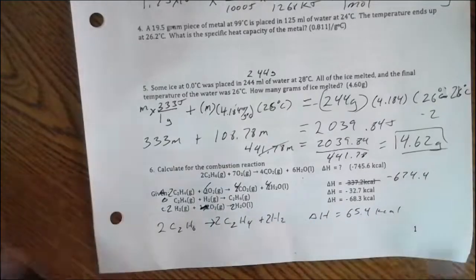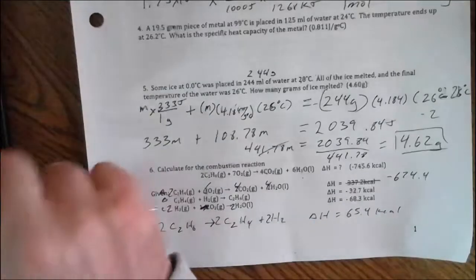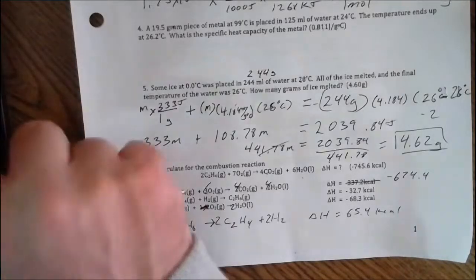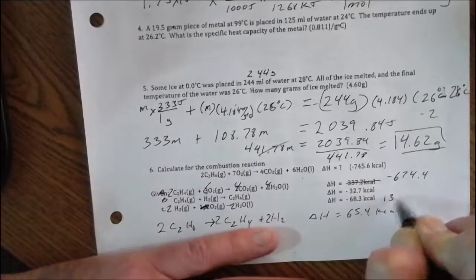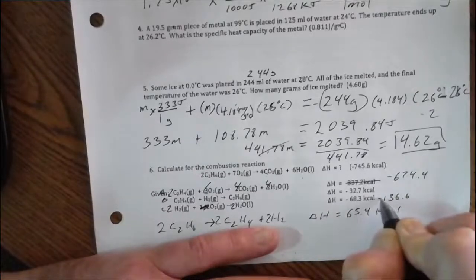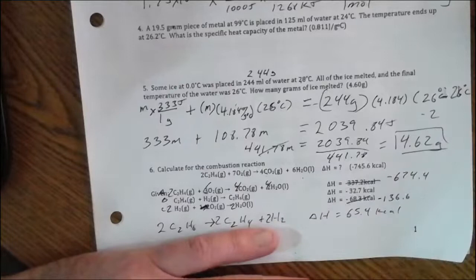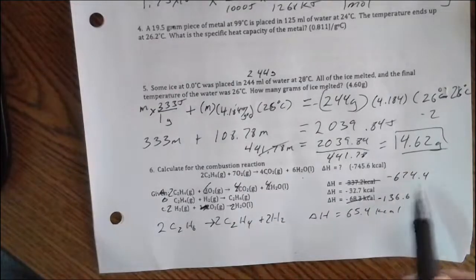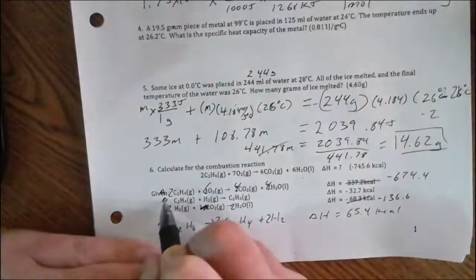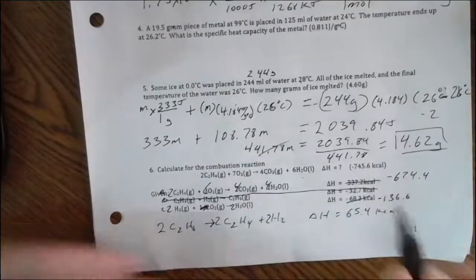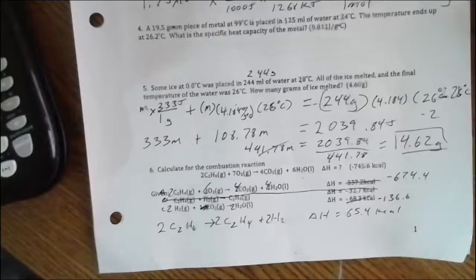So what does that mean? 68.3 becomes doubled, right? Why do they give us equations? Because you're not able to have half the oxygen molecule. So now what do we do to all these? Keep in mind, I like to cross this one out so I don't get confused. That's this one down here now.